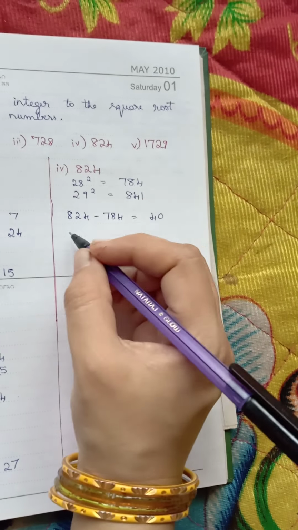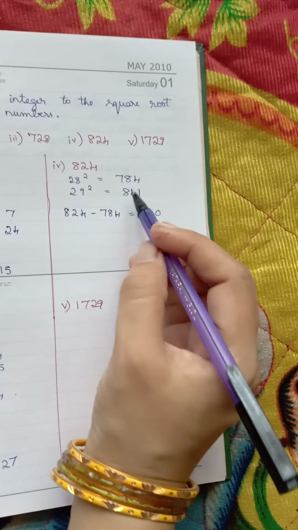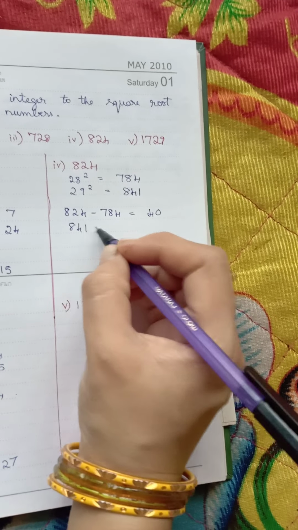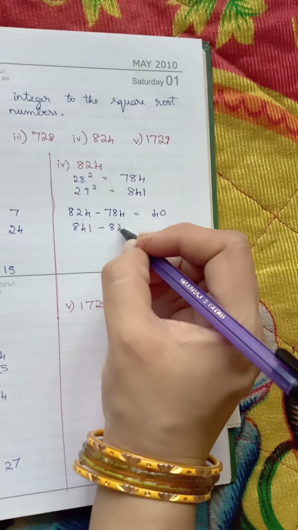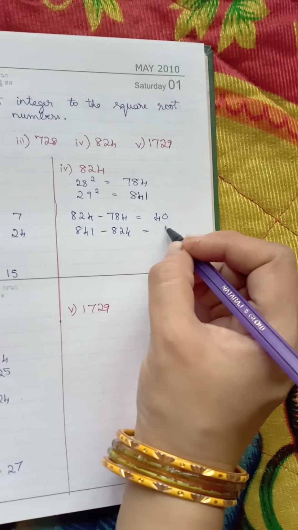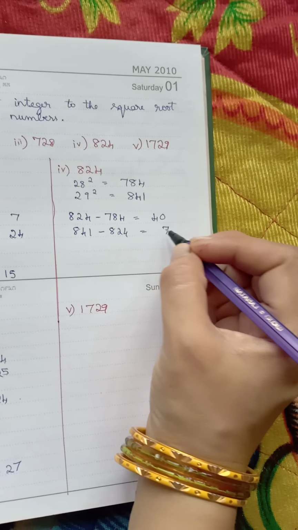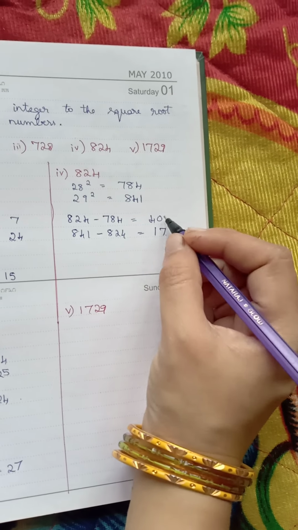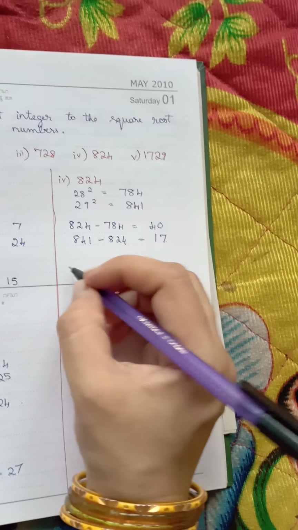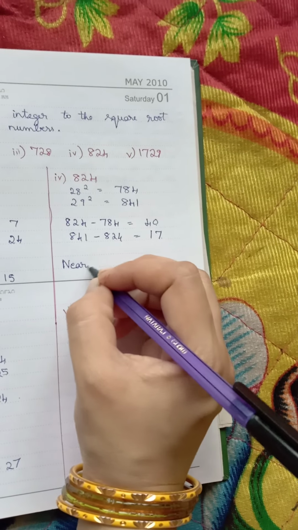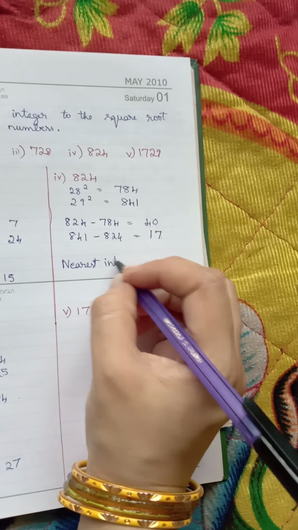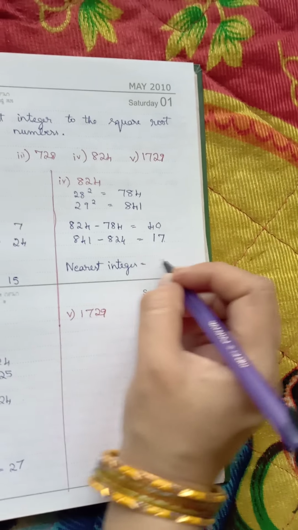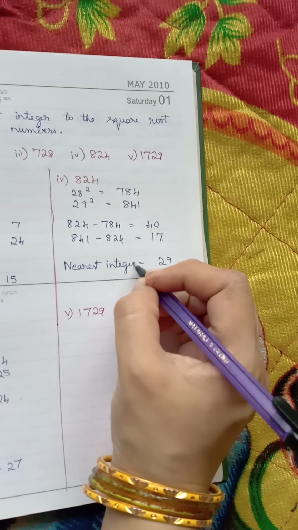So difference is 40. Next 841 minus 824. 11 minus 4 is 7, 3 minus 2 is 1. So difference is 17. 17 is less than 40. So the nearest integer to the square root of 824 is 29.